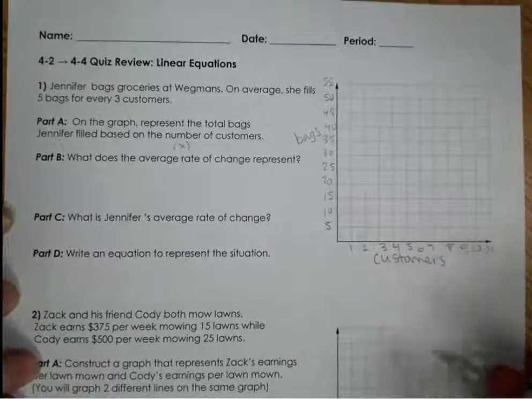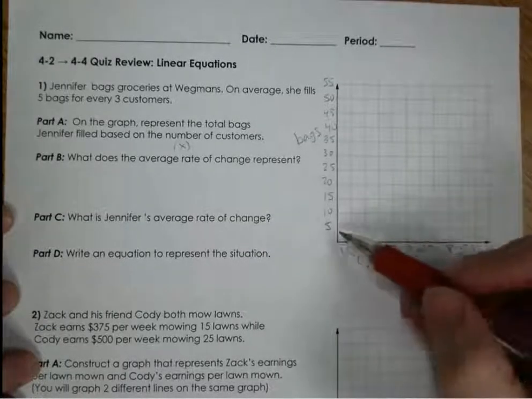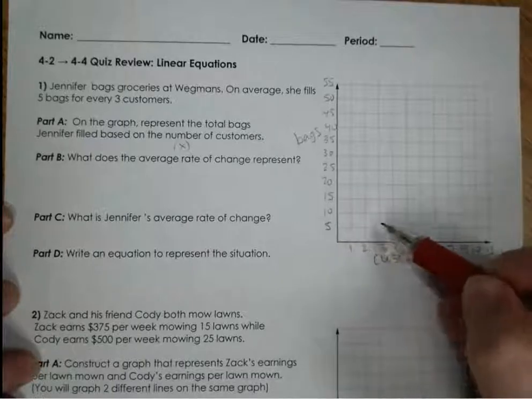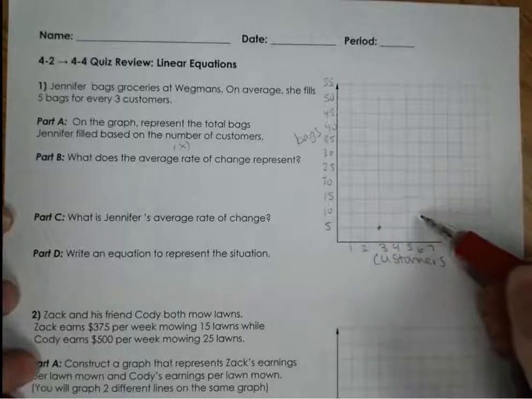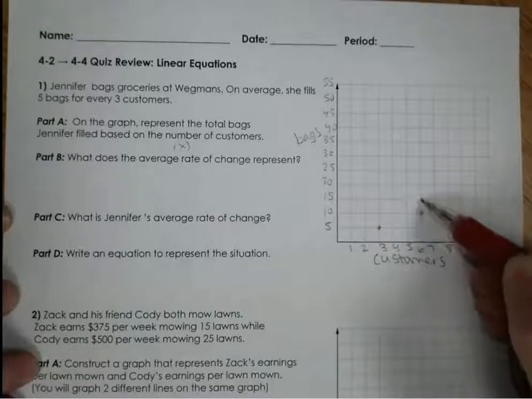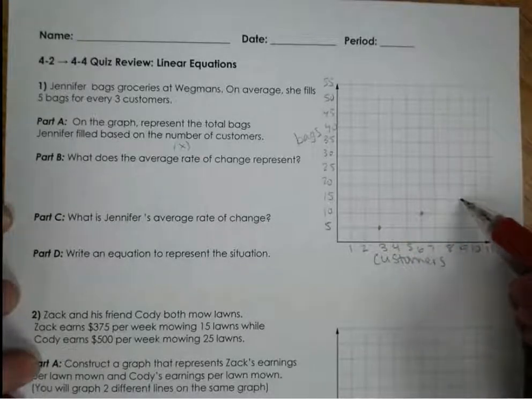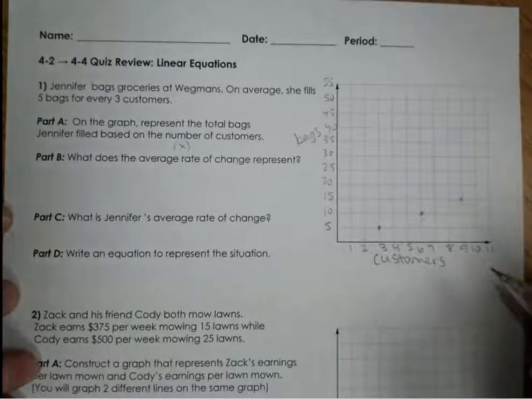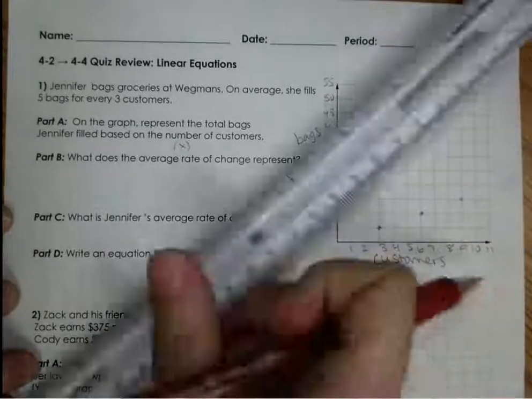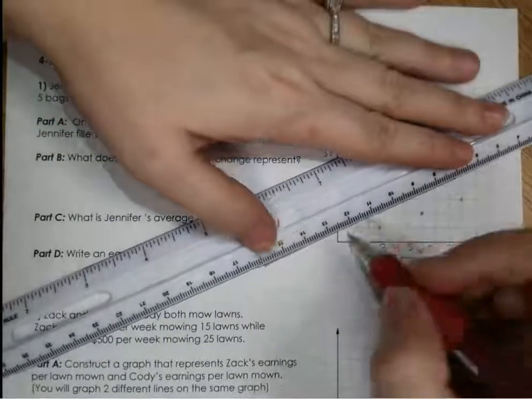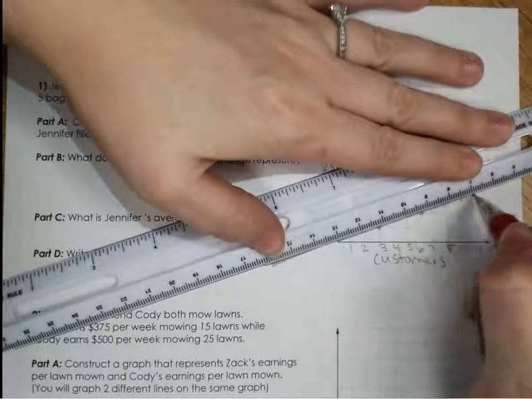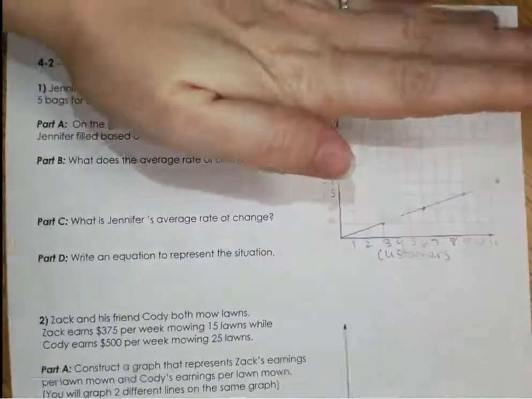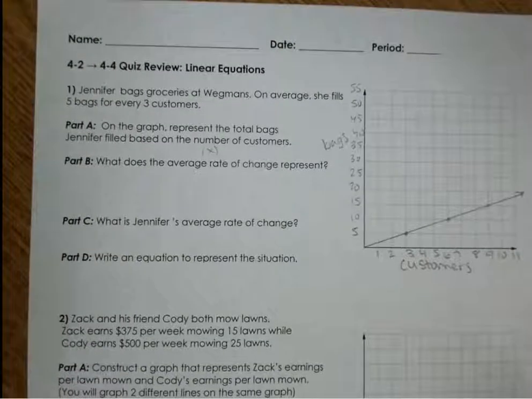Okay, I'm going to graph it. So 5 bags for 3 customers, I'm going to put my first point right here. 5 more bags for 3 more customers, here comes my next one. 5 more bags, 3 more customers, and that's all I can fit on this graph. All right, I'm going to connect my points. Here's our line for Jennifer.